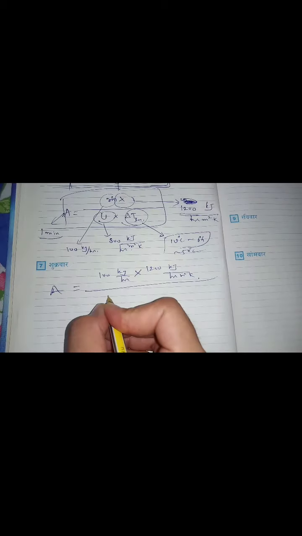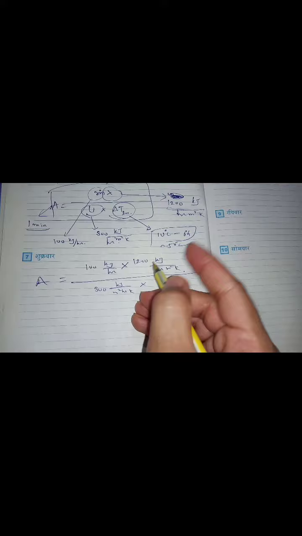Now put these values in the equation: A equals 100 kg per hour into latent heat of evaporation 1200 kilojoule per hour meter square Kelvin. Then U, you have to assume 300 kilojoule per hour meter square Kelvin. Seriously, this is 50 degree centigrade or 50 degree Kelvin, because it is a difference.